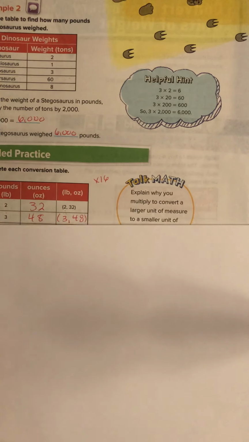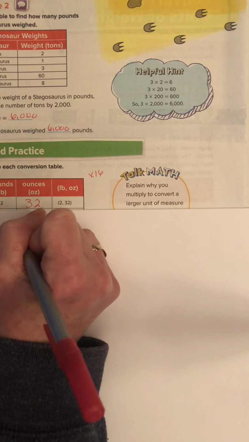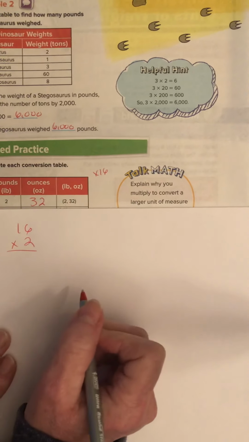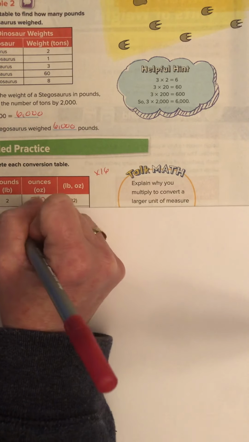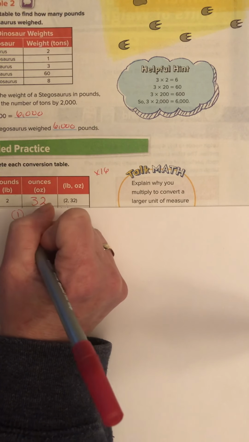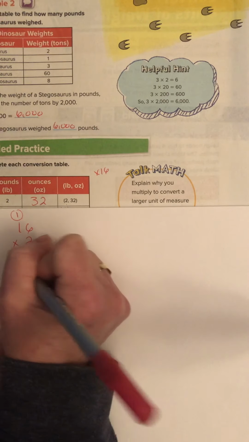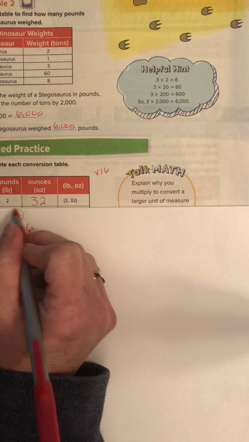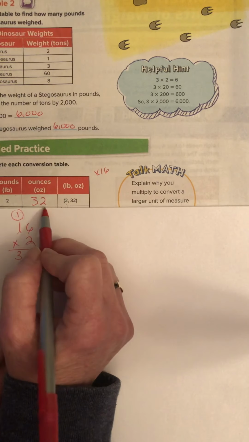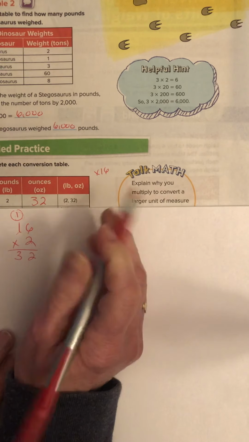But if I wanted to multiply, let's cover this up a little bit so it's not so confusing. 16 times 2. 2 times 6 is 12. I put down the 2, carry the 1. 2 times 1 is 2, plus 1 more is 3. I'm losing my noodle today. I like to circle the 1 so I don't get it confused with the other numbers. So the number of ounces in 2 pounds is 32. And then they want you to write the coordinates, 2 and 32.